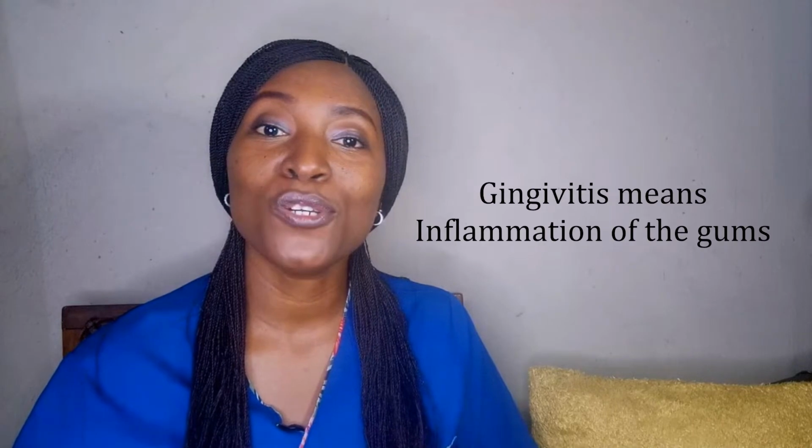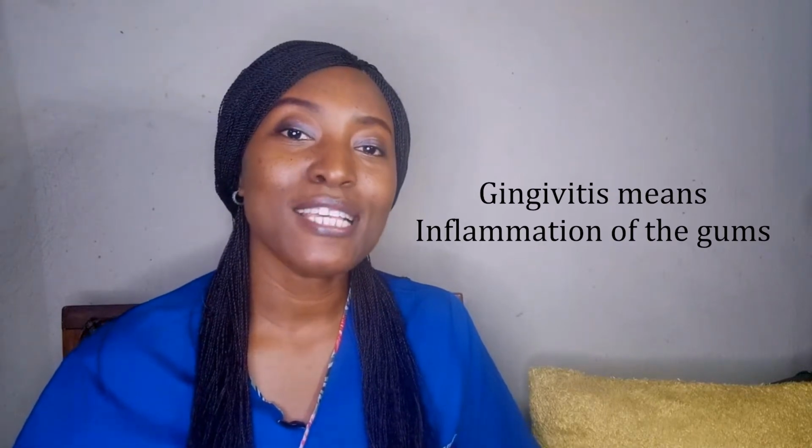Now, what is gingivitis? Gingivitis simply means inflammation of the gums, and this can arise especially along the margins of the tooth. The gum around that area can actually become puffy or swollen due to the inflammation, and this can give rise to pain or discomfort.